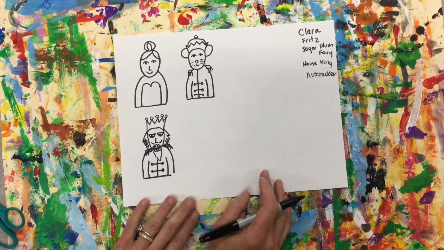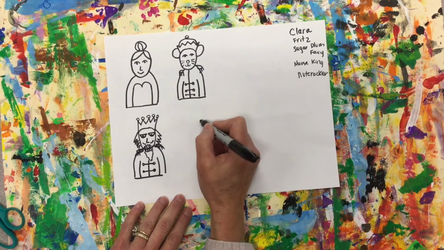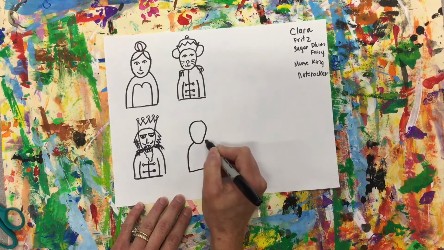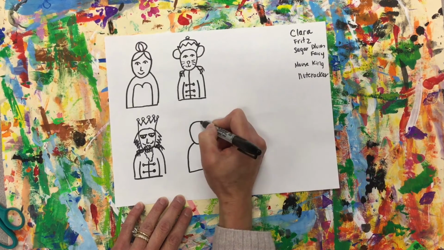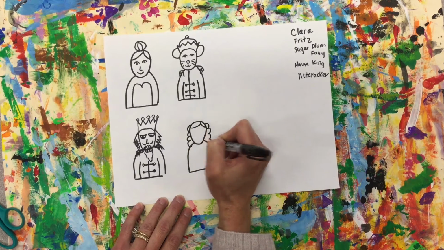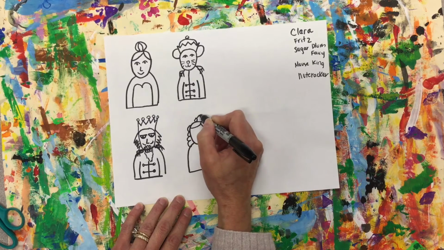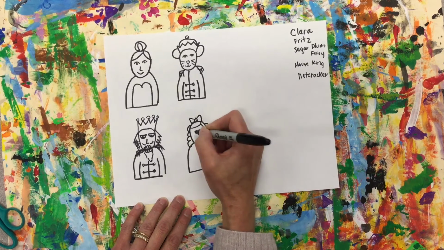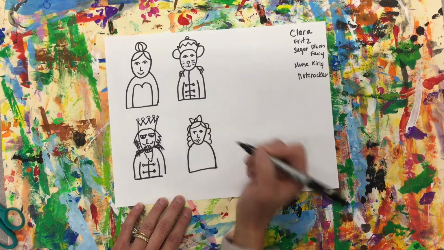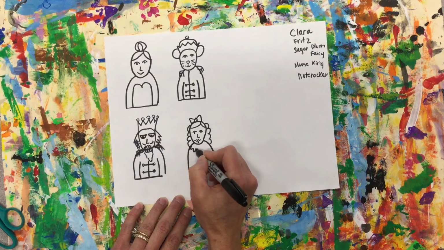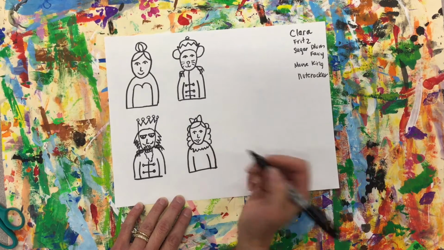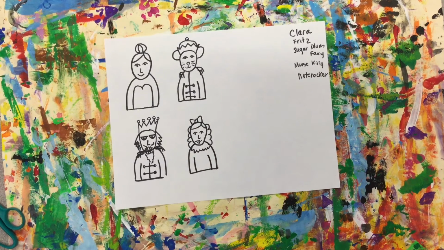If we were going to do Clara, I'll do one more. We're going to start out with the oval. Now Clara has some hair here. We can give her a bow. And then get it a little roughly. I think she had a little nightgown on at one point. Or you could do her party dress from the party scene.